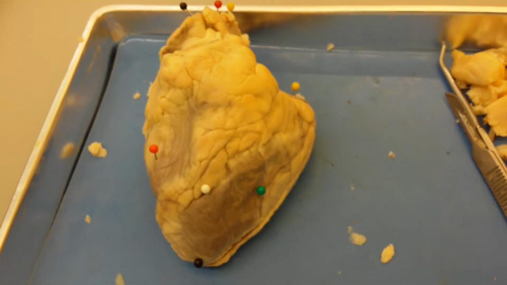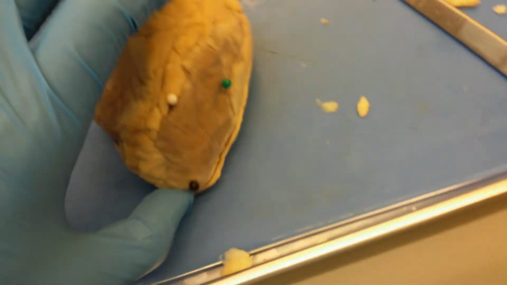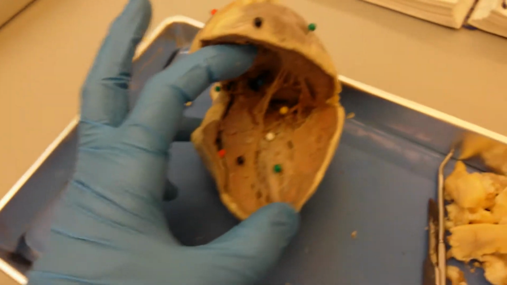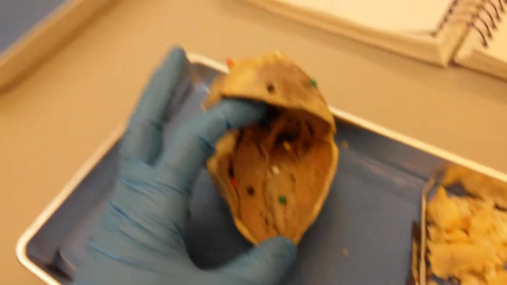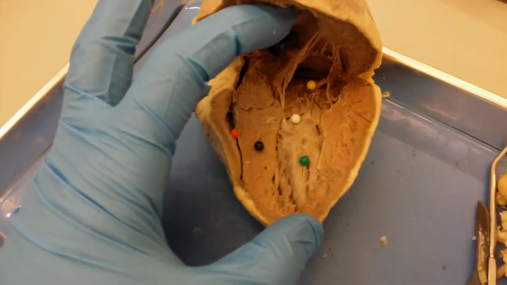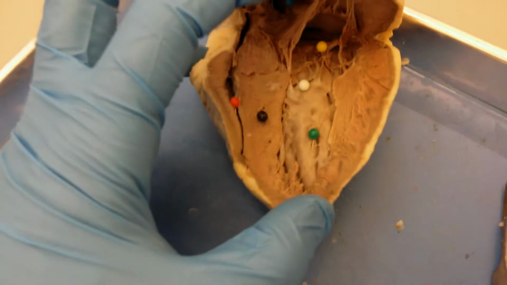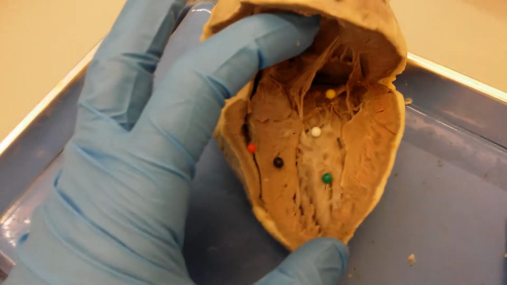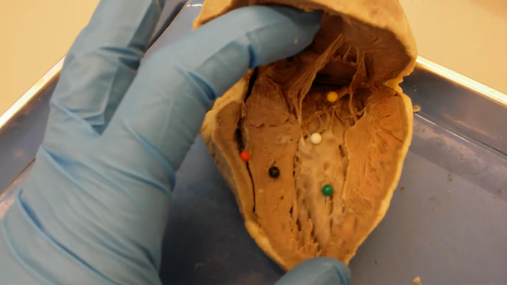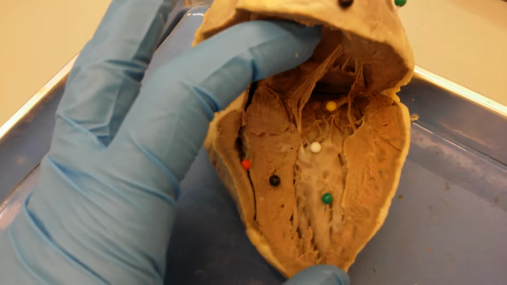Now, if we open the heart like so, this heart has been dissected in a mid-sagittal manner, and I'll try to focus here. So you can see again the green pin representing the left ventricle, and the red pin representing the right ventricle.